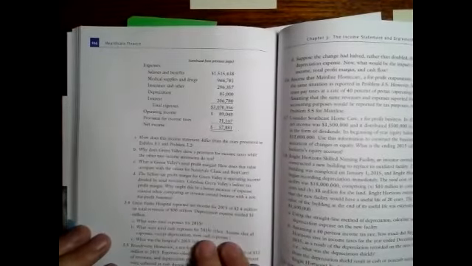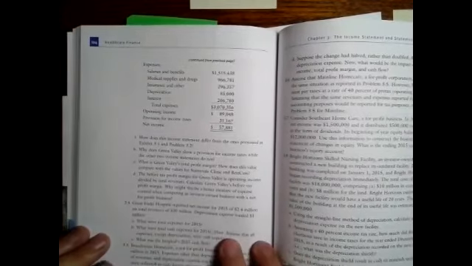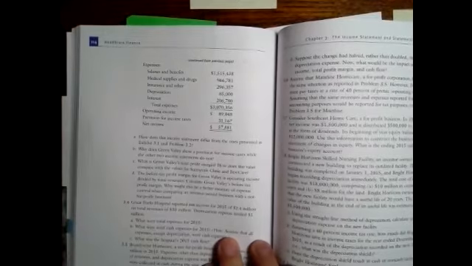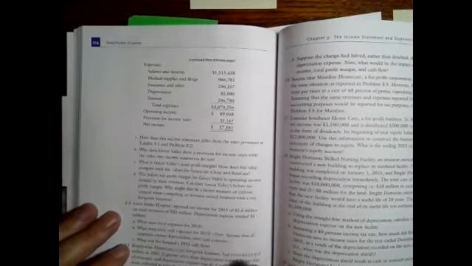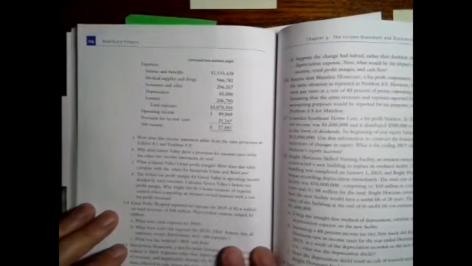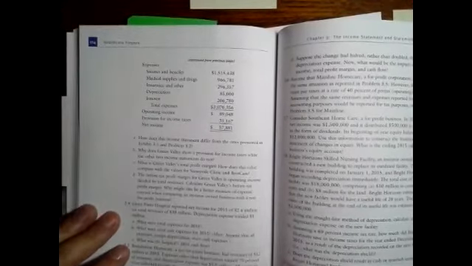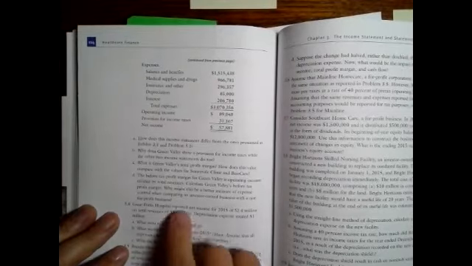Question B is, why do they show a provision for income taxes while the other two don't? Well, this tells us Green Valley is in fact a for-profit company, and therefore has to pay income taxes on its earnings. So that's a quick way to tell whether you're dealing with a for-profit or a not-for-profit: do they have a provision for income taxes? A lot of times it's just indicated as income taxes.